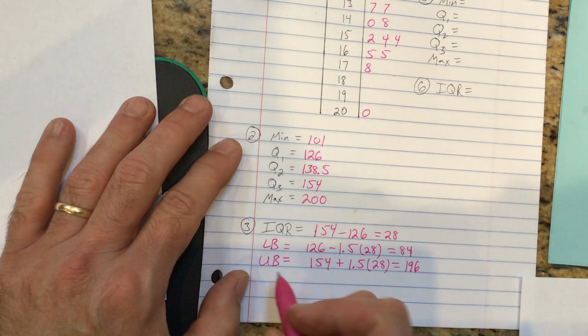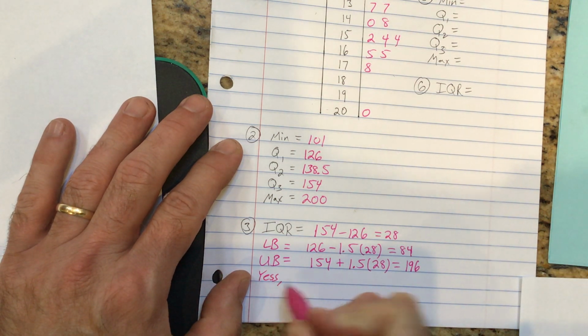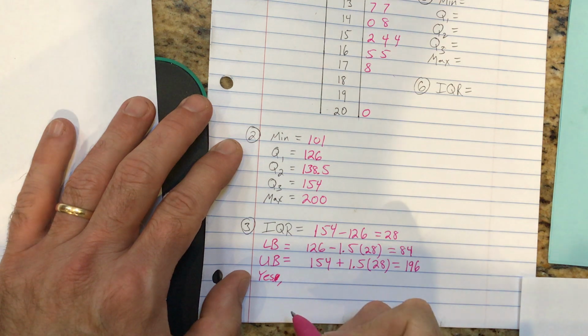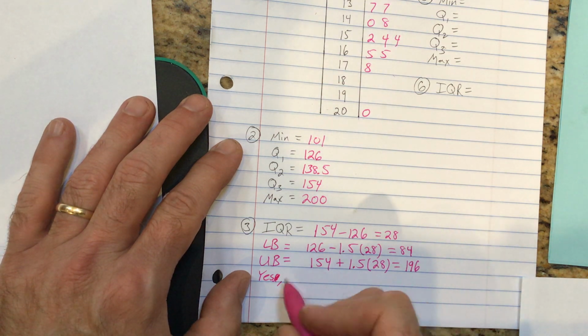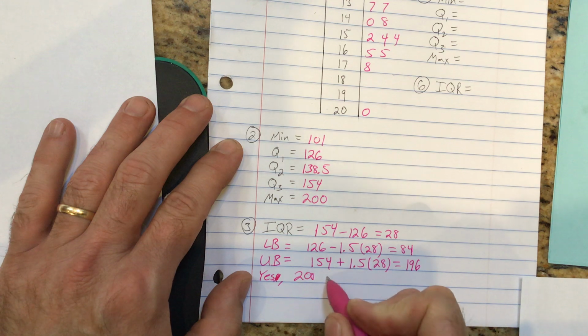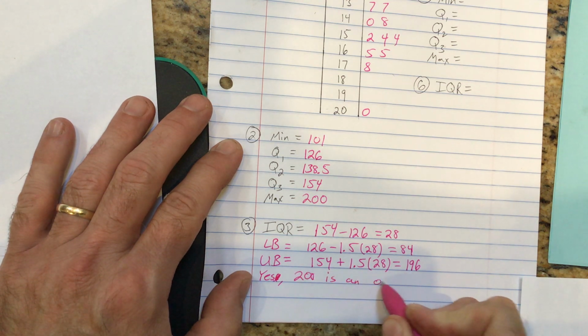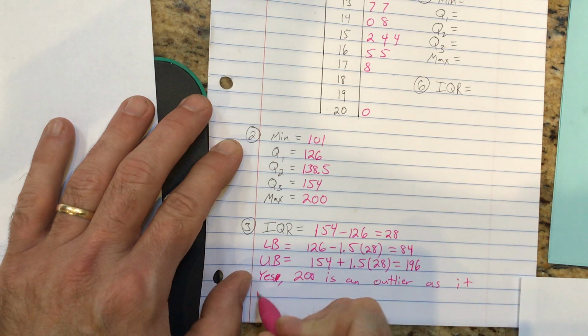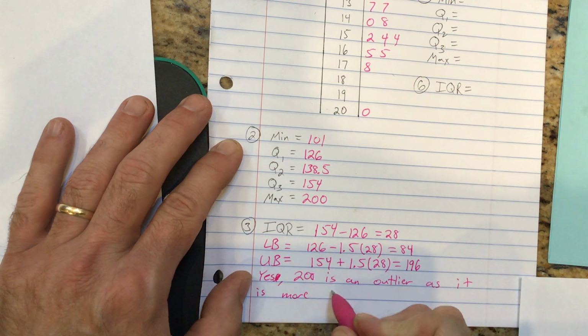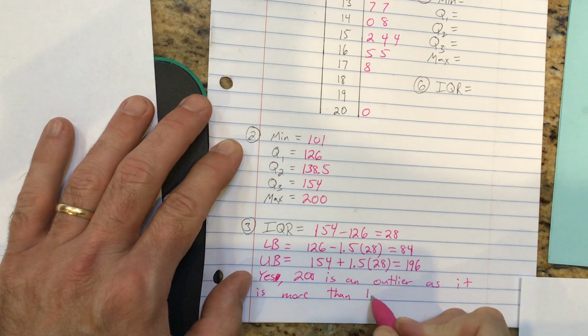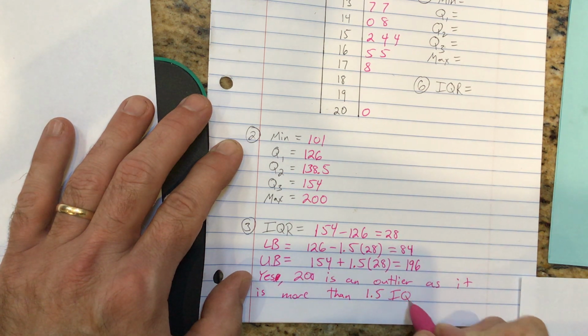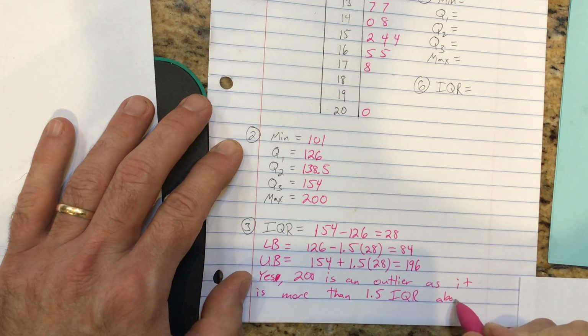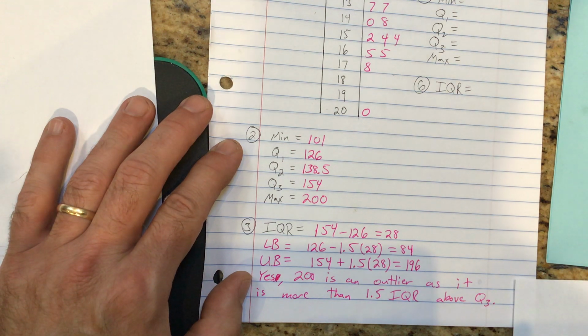Okay, so I'm going to say yes. Oh, extra S on yes. Very emphatic. Yes! So yes, 200 is an outlier as it is more than 1.5 interquartile ranges above the third quartile. And there you go. So we found we did have one outlier for that data set.